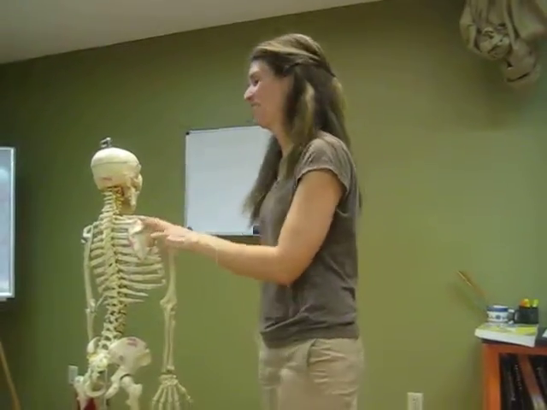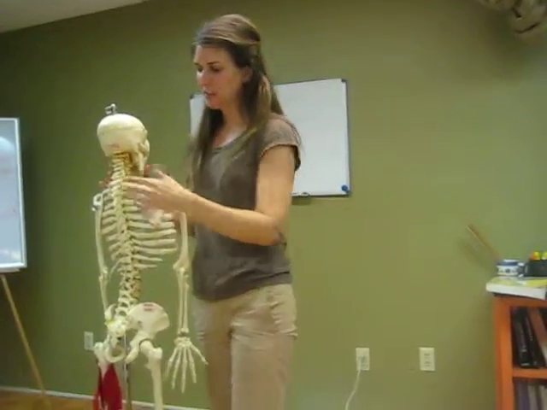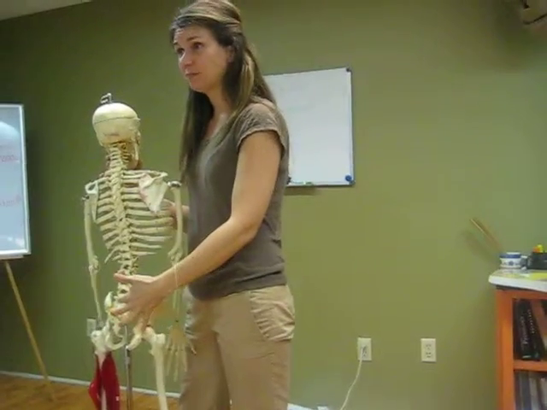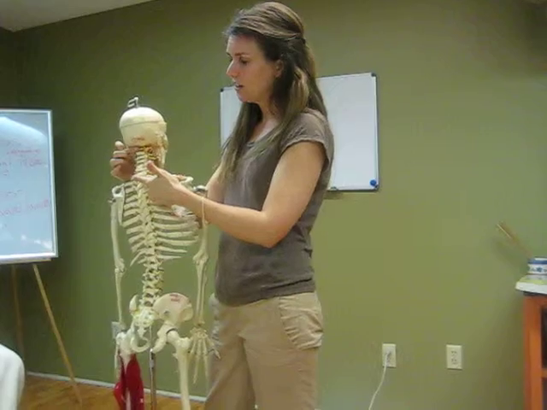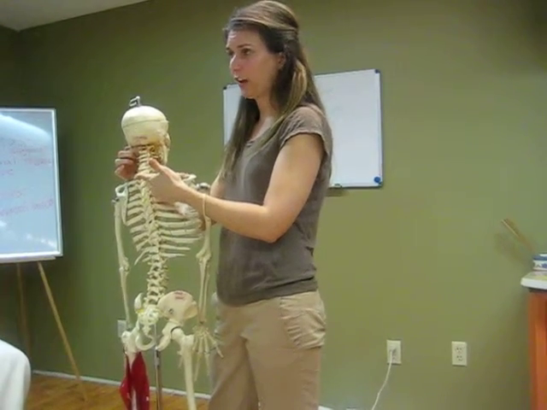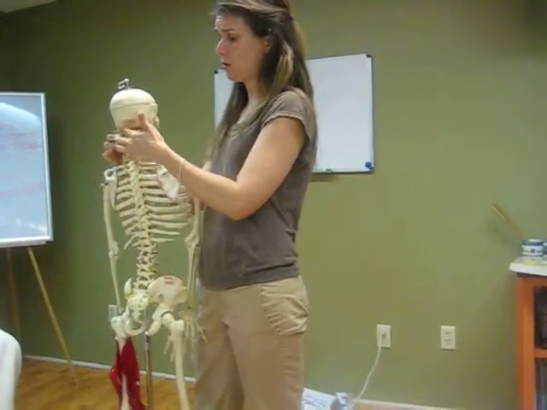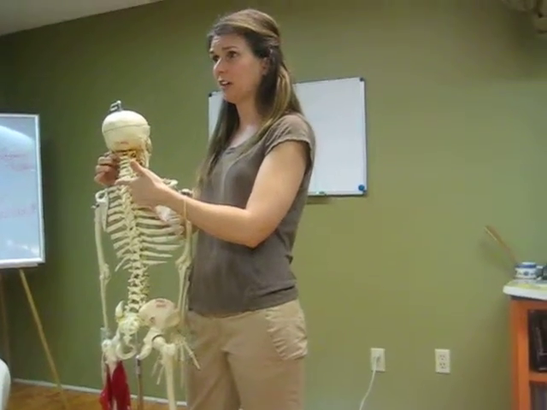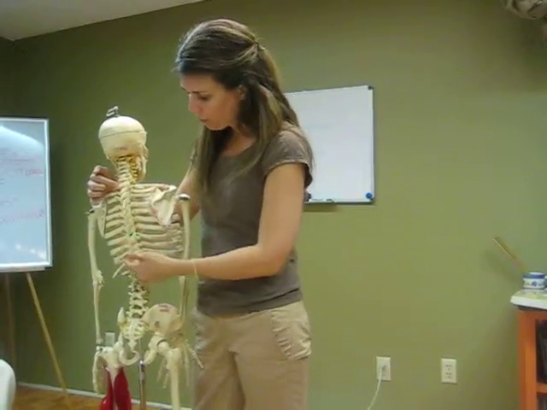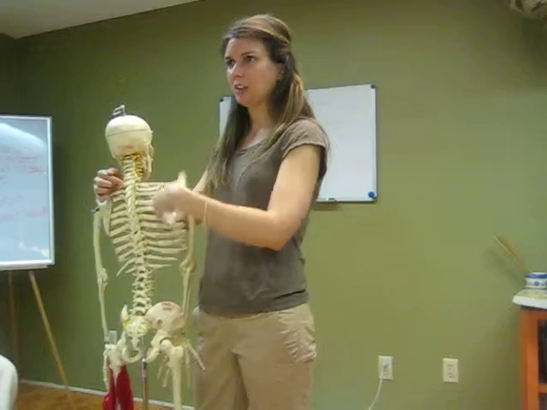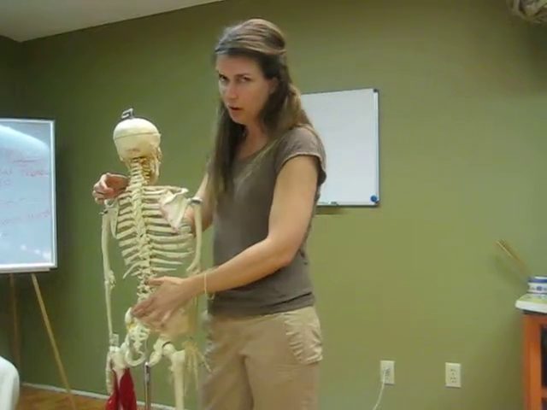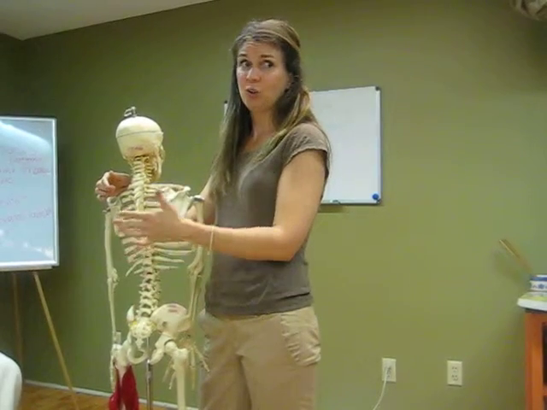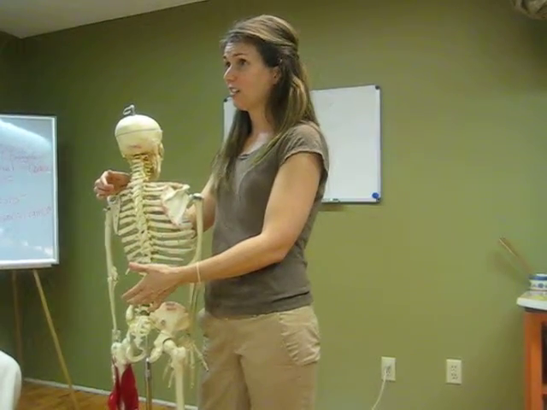Okay, alright, so we talked about the vertebral column and that there are 7 cervical vertebrae. You can remember that because you eat breakfast at 7 o'clock in the morning. There are 12 thoracic vertebrae. You eat lunch at 12 o'clock noon. And there are 5 lumbar vertebrae, and you eat dinner at 5 o'clock.